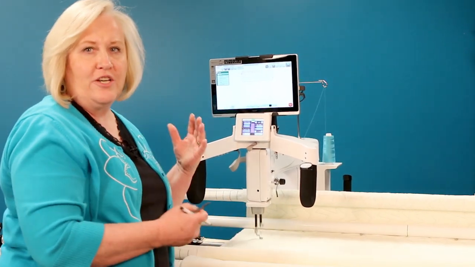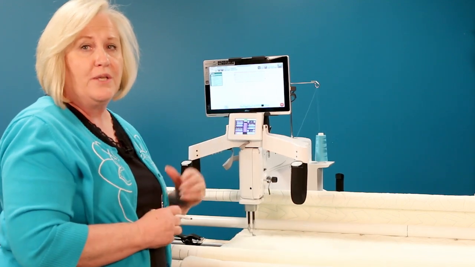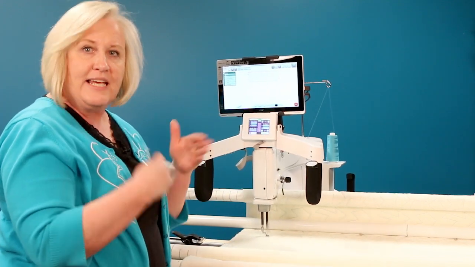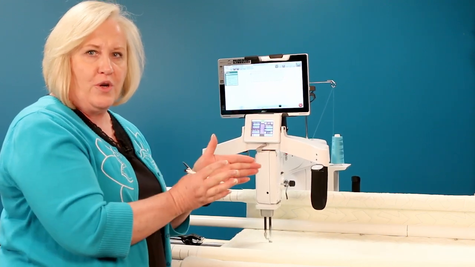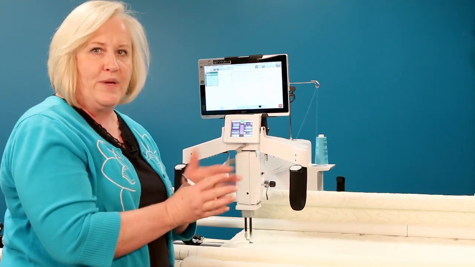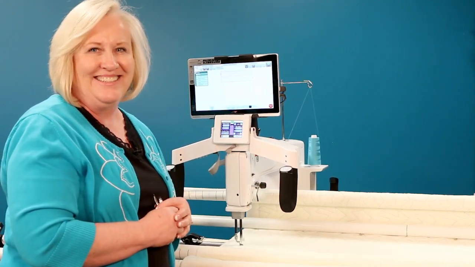I hope this helps you understand how you now can do a large quilt but only using 2 rows and advancing and keeping your spacing together, because that's the hardest part, is making sure that we have the correct spacing between each row. Hope this helps you, and have fun quilting.